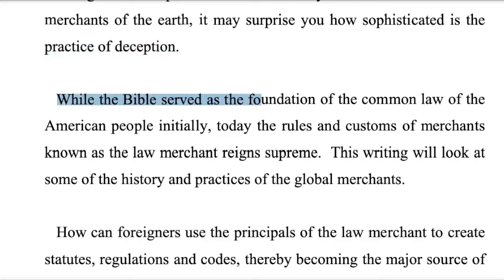While the Bible served as a foundation of the common law of the American people initially, see, as I was saying here, it is a foundation of our common law, or a part of it, I said, but they're saying it's a foundation of our common law of the American people initially. Today, the rules and customs of merchants, known as the law merchant, reign supreme. The rules and customs of merchants is the law merchant, and it reigns supreme. This writing will look at some of the history and practices of the global merchants.